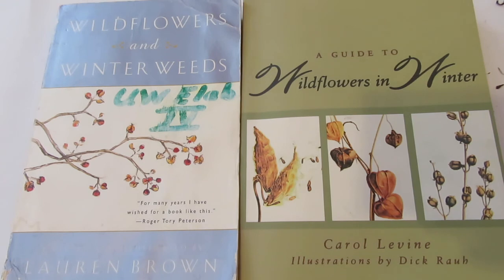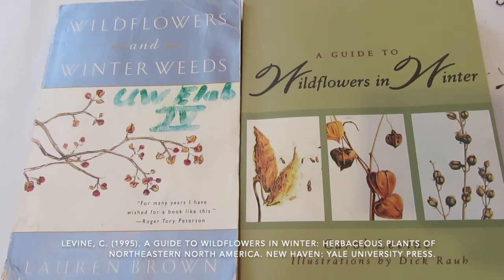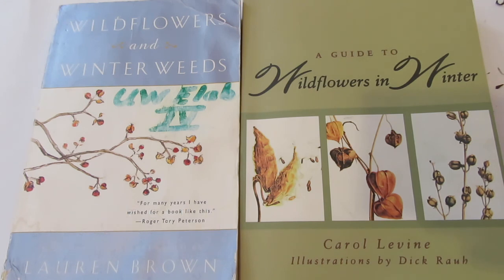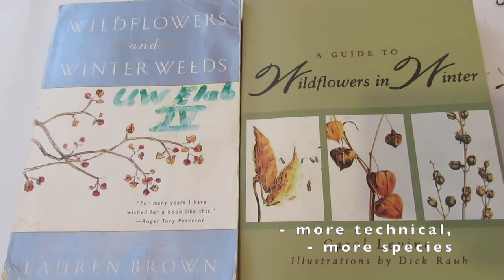Two books that focus on identifying herbaceous plants in the winter are Wildflowers and Winter Weeds by Lauren Brown and Wildflowers in the Winter by Cara Levine. Wildflowers and Winter Weeds is a little bit easier to use, a little bit less technical, but has fewer species. Whereas with Wildflowers in Winter, you would need a little bit more technical expertise, but it has a little bit more information in identifying plants down to species.